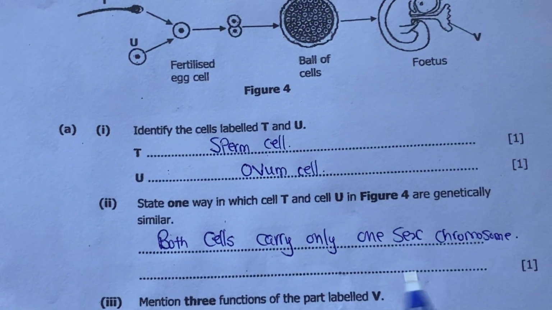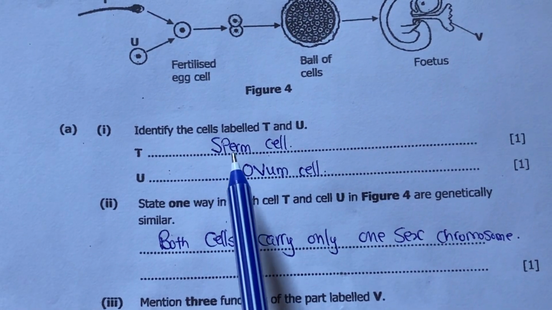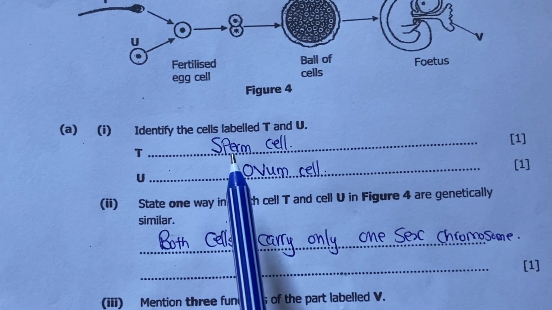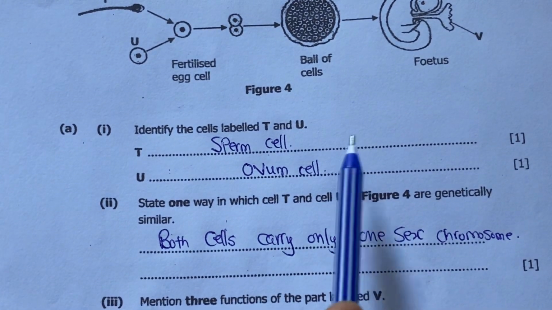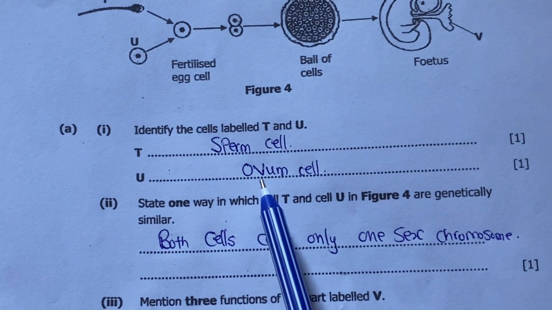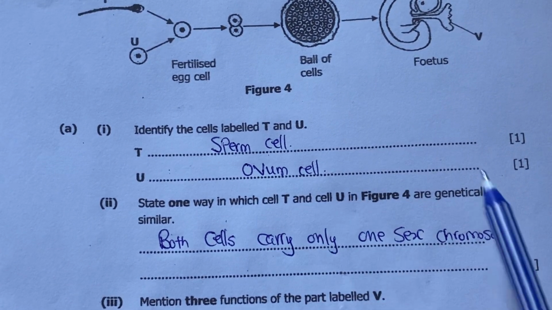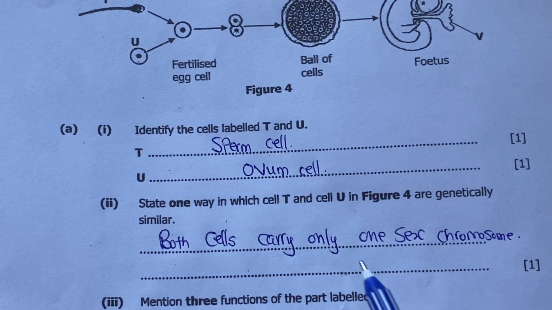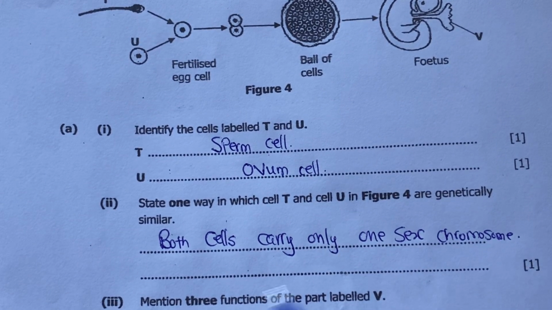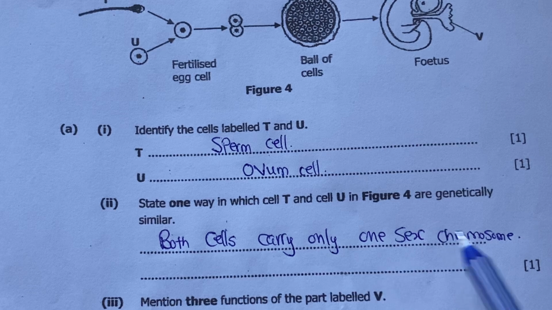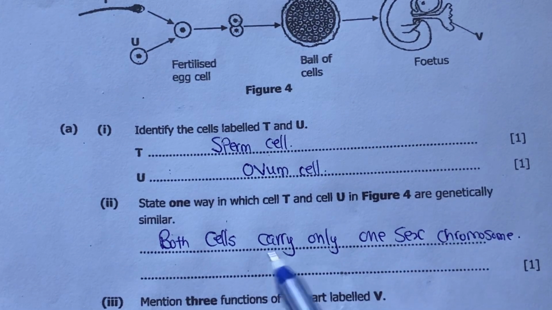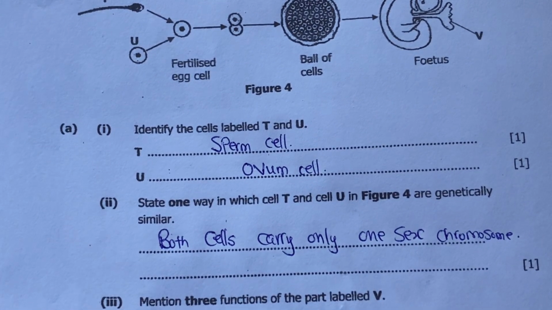To establish this point, we mean the sperm can either carry an X or Y chromosome to determine the gender, and the ovum cell can only carry the X chromosome. So both cells carry only one sex chromosome, or both cells consist of 23 chromosomes apiece.